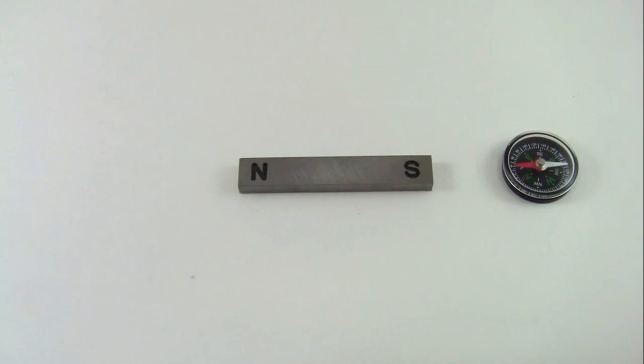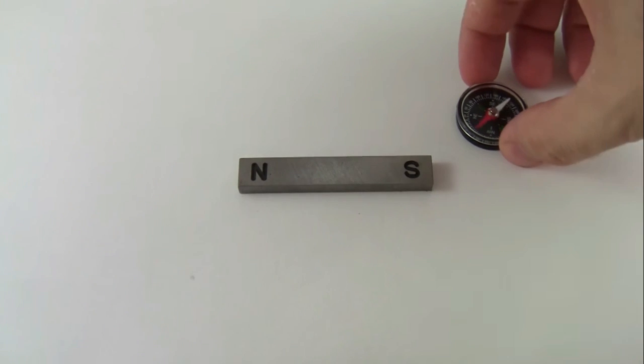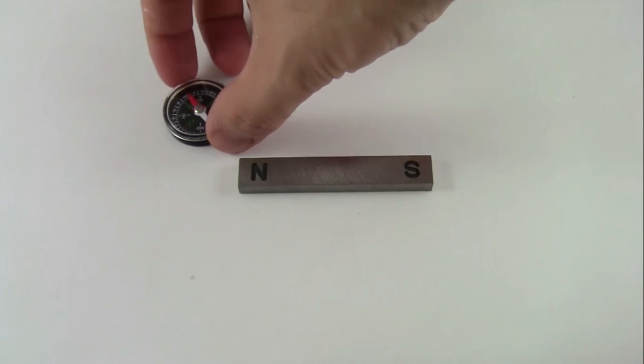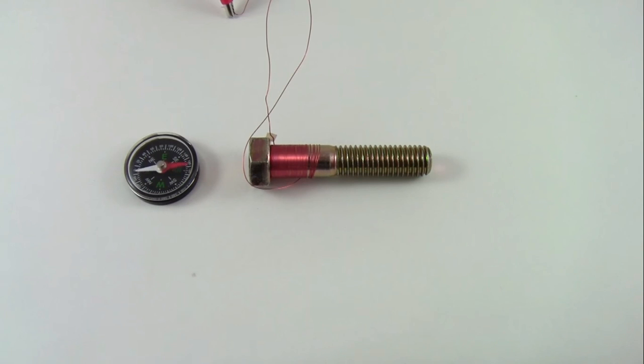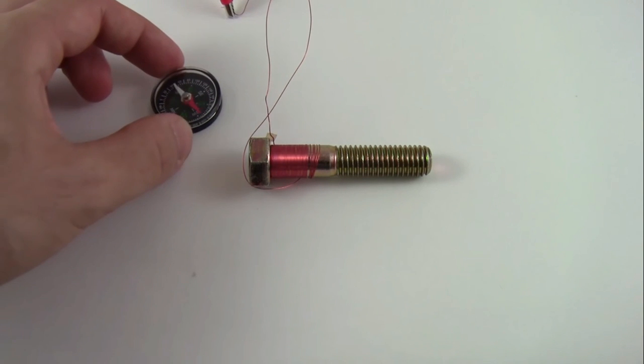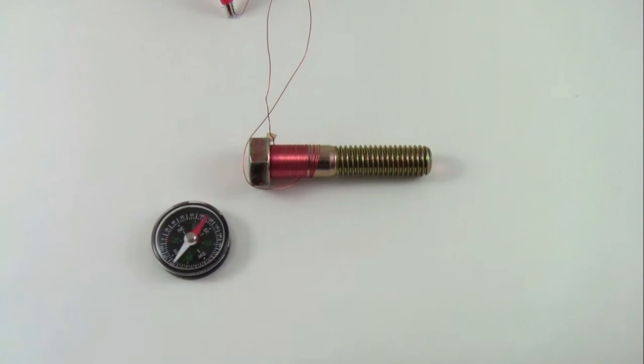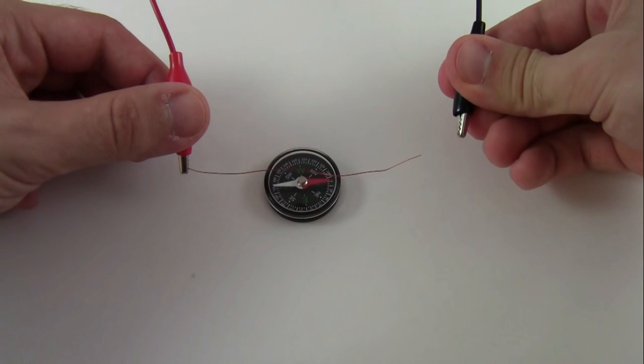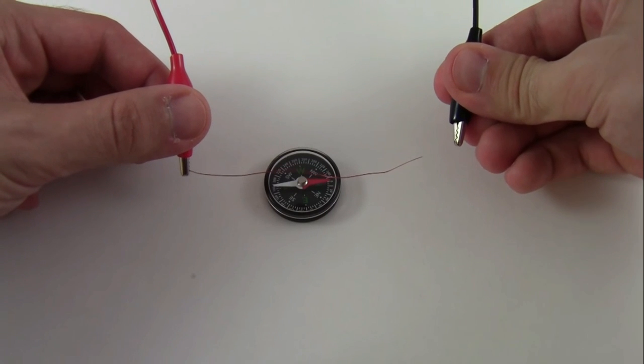You can also take a compass, which is itself a small magnet, and move it around near another magnet, and the needle will point in the direction of the magnetic field. So how does a coil of wire manage to behave the same way? It turns out that moving electrical charge, or current, creates a magnetic field.